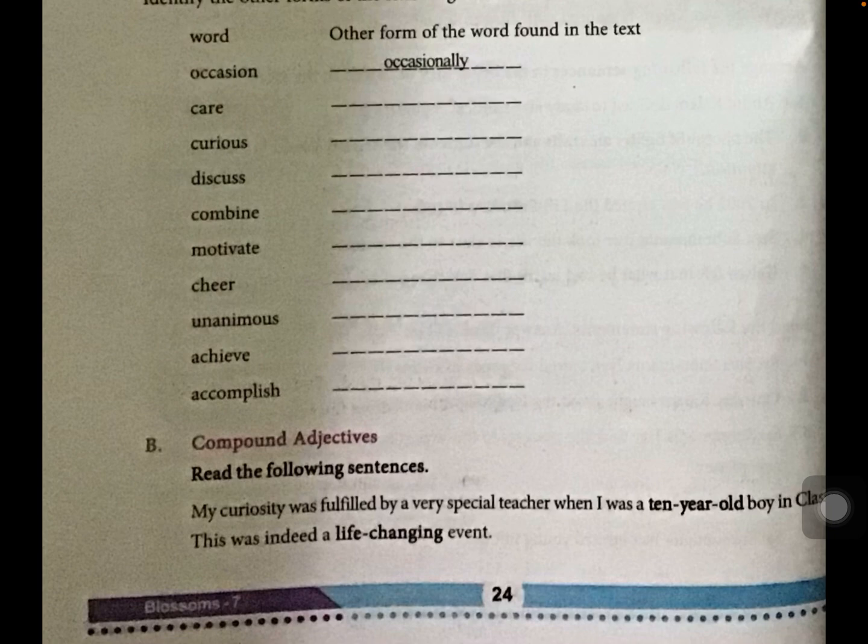Compound adjectives. Do you have an idea about compound words, children? Yes, definitely I think you will have, because in your previous classes also you have learnt about that. What is meant by compound words? Before we go through compound adjectives, we will have an idea about compound words. Do you know the definition, children? Are you able to recall?